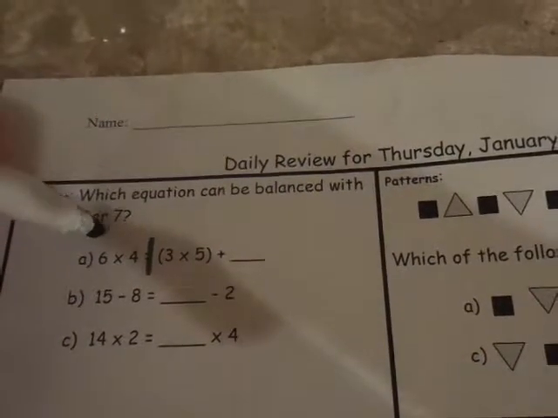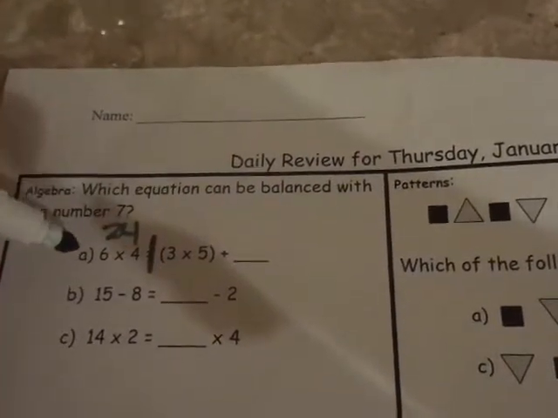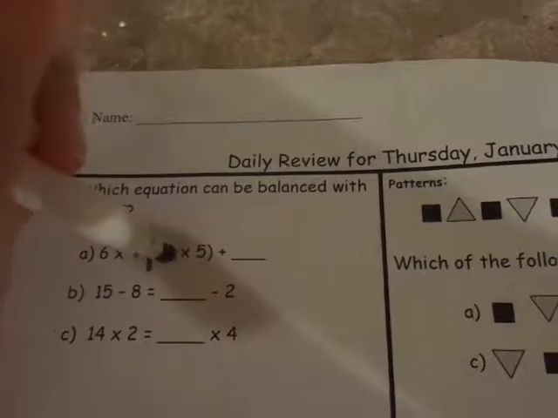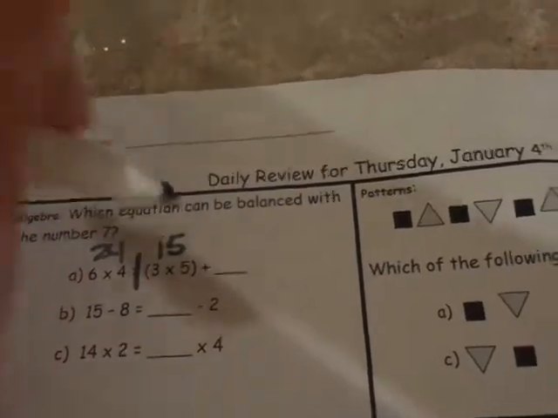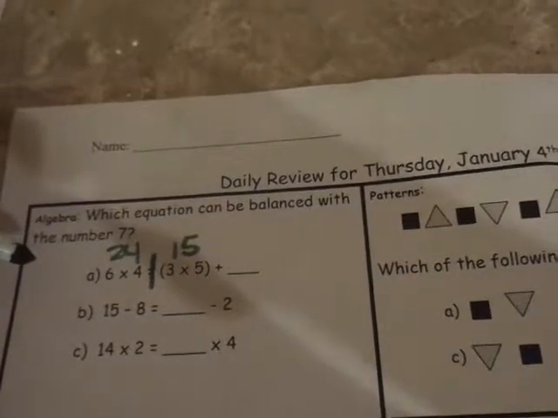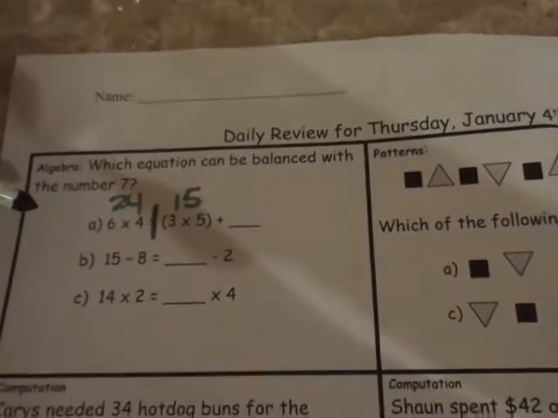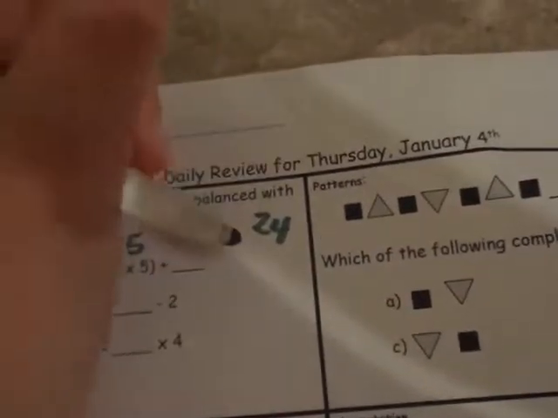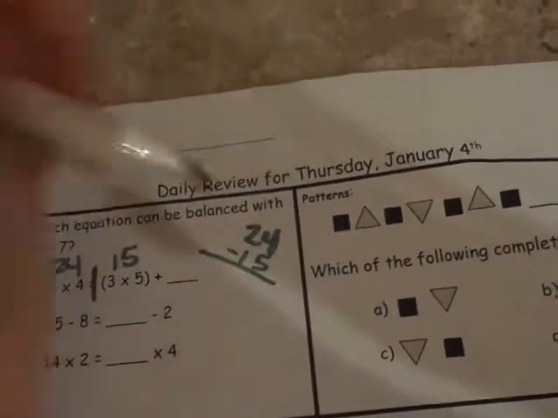So 6 times 4 I can solve. 6 times 4 is 24. Now we solve over here. 5 times 3 is 15. What plus 15 is going to get me 24? If you don't know that off the top of your head, you can do 24 minus 15. Solve that now.